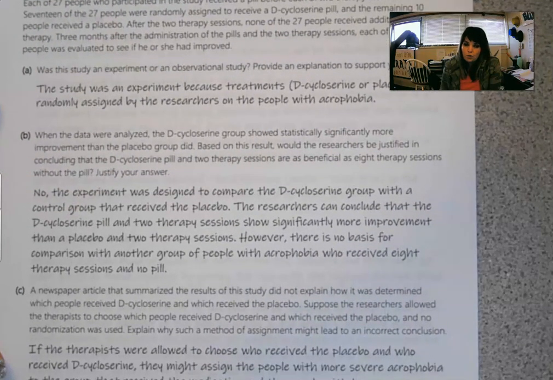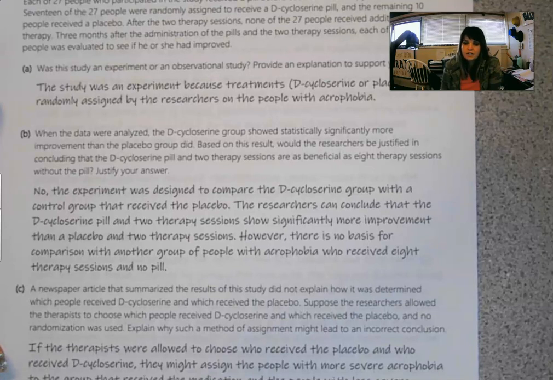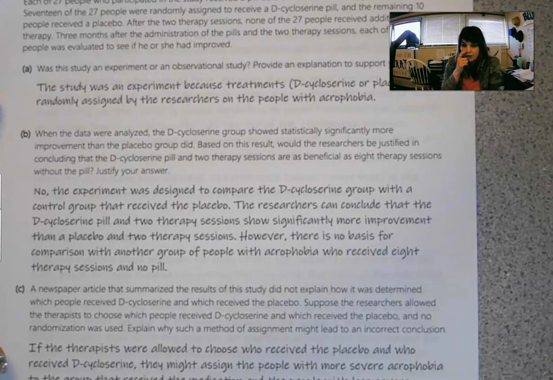Part B, no, we did not compare our D-cycloserine group with the people that had to go to 8 sessions. We compared D-cycloserine to a placebo. So we cannot make the statement that it is as effective as 8 therapy sessions. So we can conclude that the D-cycloserine pill and the 2 therapy sessions show significantly more improvement than a placebo and 2 therapy sessions. However, there is no basis for comparison with another group of people with acrophobia who received 8 therapy sessions and no pill.